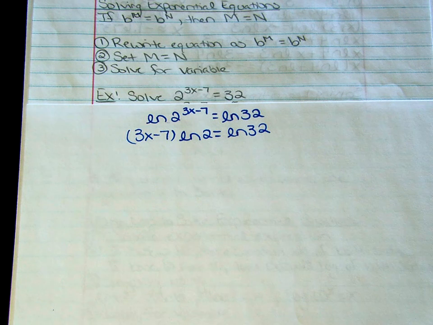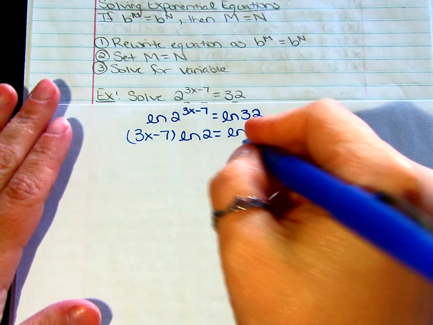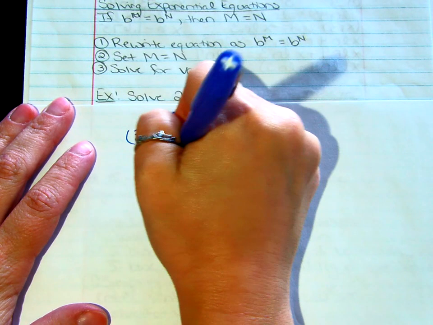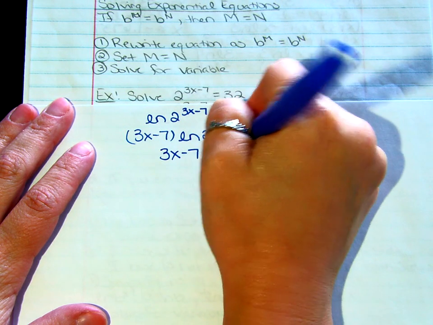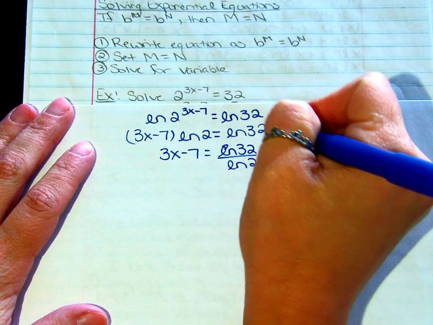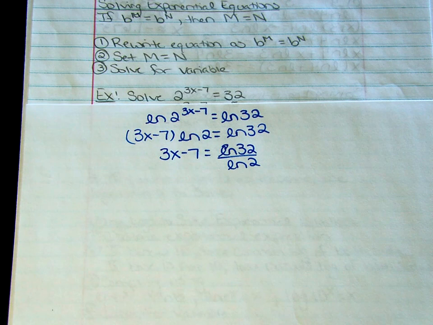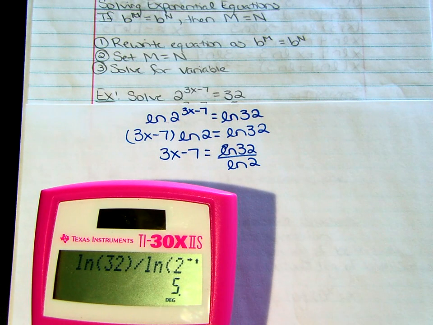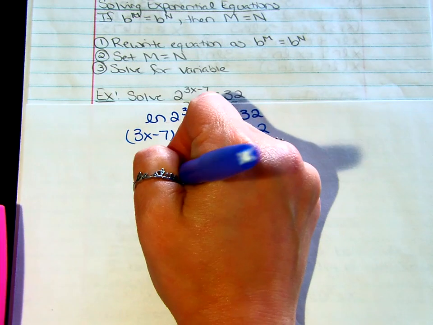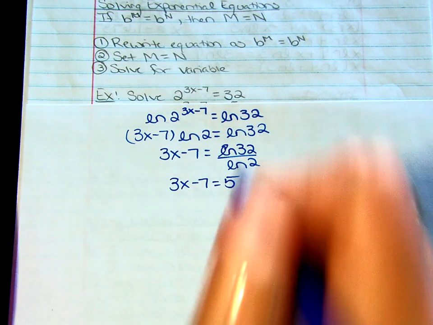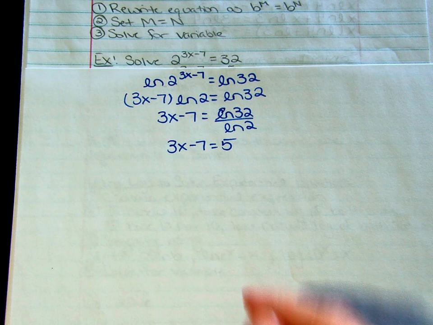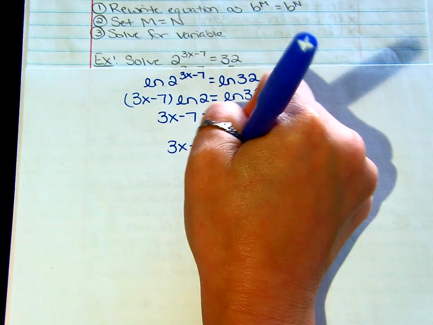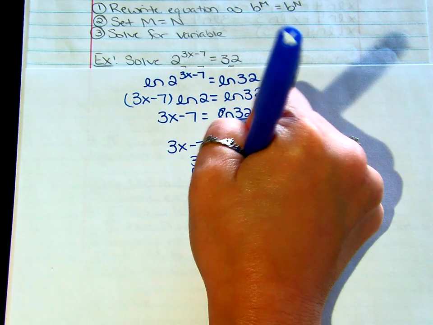Remember, we're trying to solve this, so we want to get x by itself. So I'm going to divide both sides by ln of 32. And I may want to see if that's going to simplify it all before I start adding 7 to it and all that other stuff. ln of 32 divided by ln of 2. Look at that. It's a nice number. It gives us 5. So to solve, we would add the 7 over, divide by 3, and we find that x is 4.